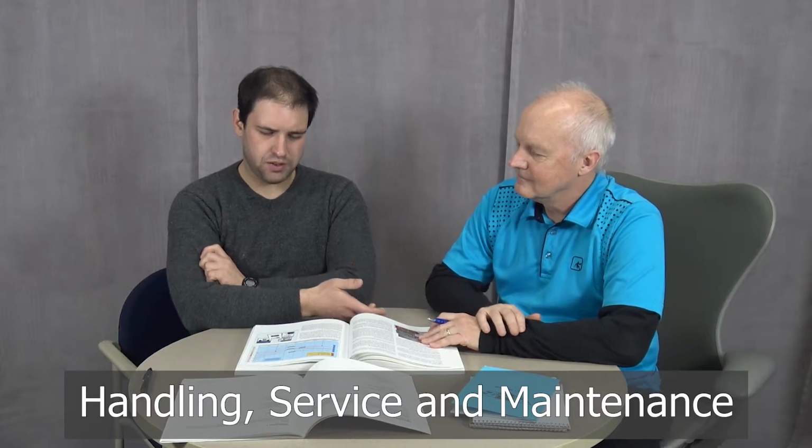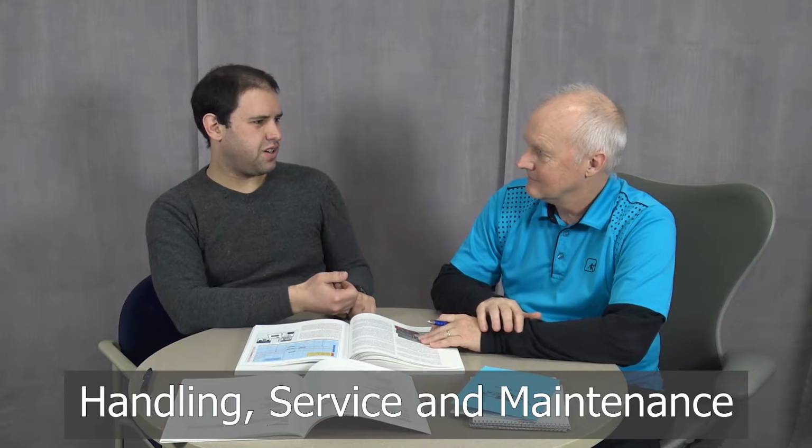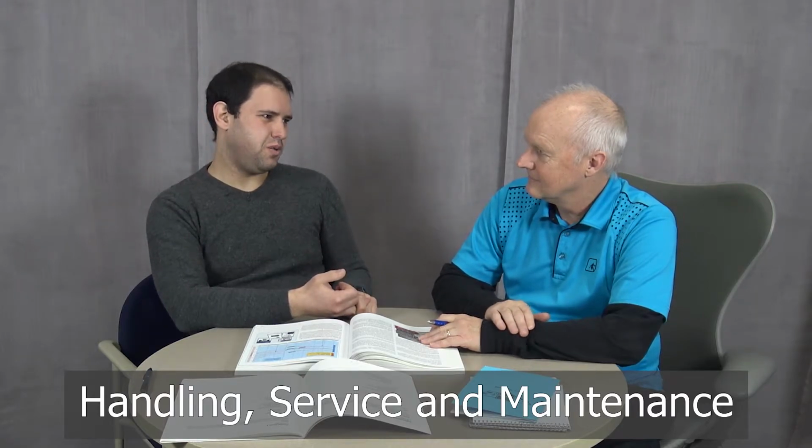Section 8 in a modern manual is handling, service, and maintenance. So this talks about things like the tire pressure, what kind of oil to use when you change the oil. That's not covered in the specs section, like up front? In this manual it is, but in a standard manual like you'd see for a Cessna or Piper, that would be broken out into a separate section in the back.